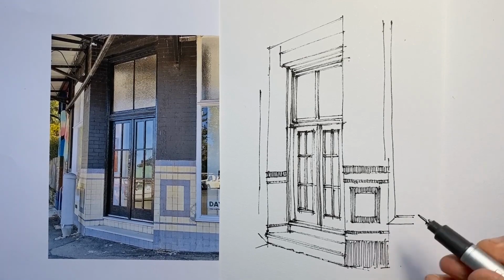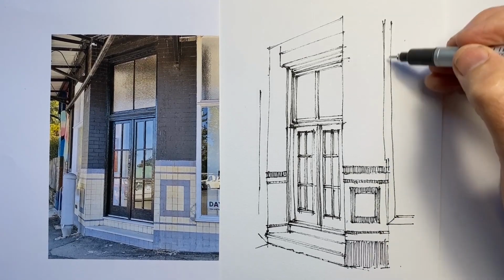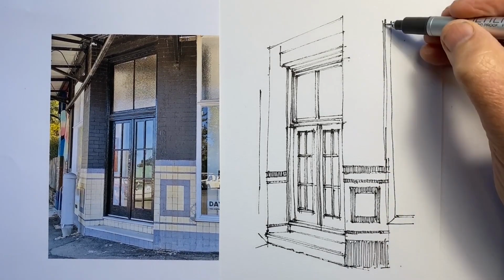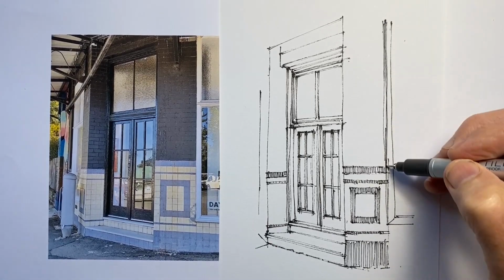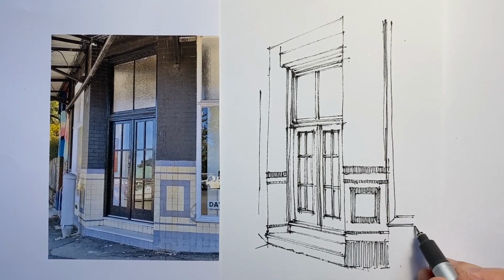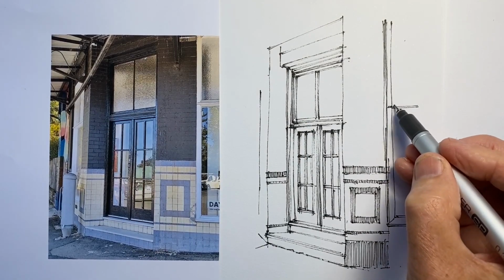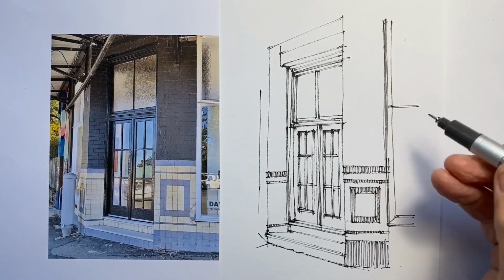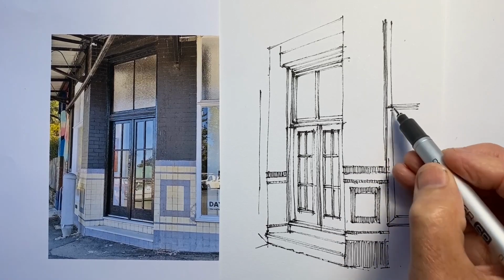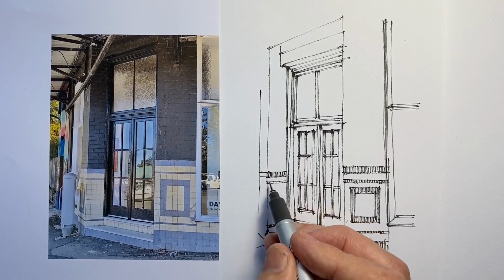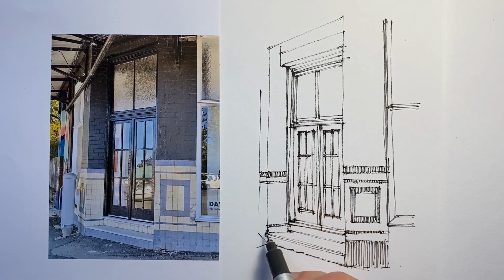Still trying to work out what to do with this line. I'm thinking, I could just thicken this line, and even though there's no justification for that in the reference, it won't be as obvious to anyone looking at my drawing. And so now I just do this little part.